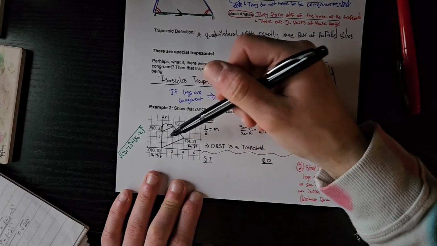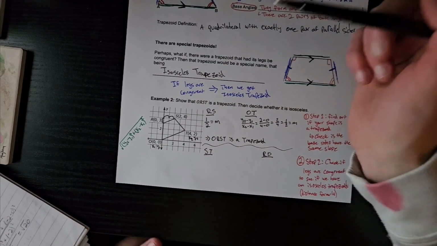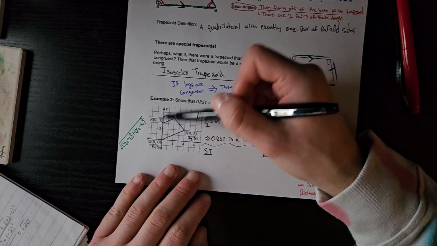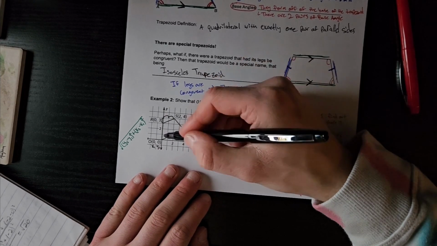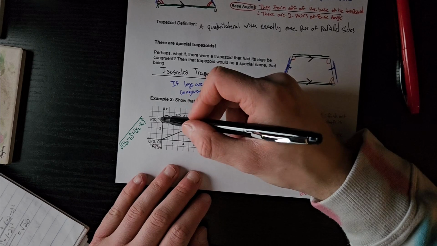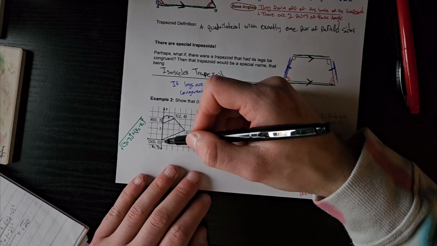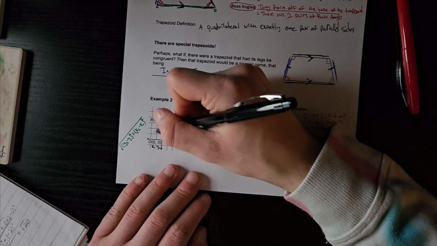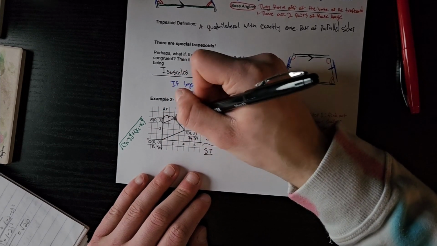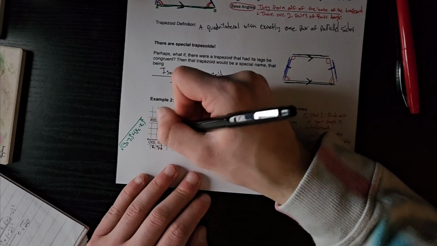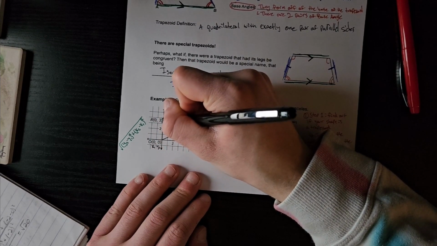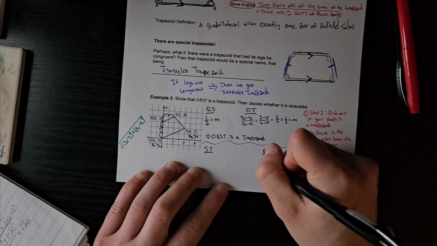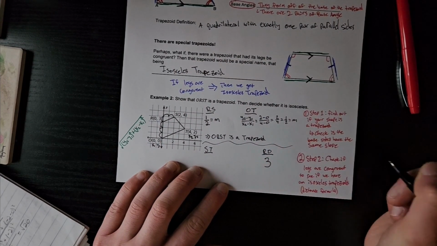Actually, we don't have to do it for one of them. In the case of RO, since it is on the y-axis, and it's vertical, we can count how far away R is from O. You can only do this when we are going vertically, or when we can count horizontally. You cannot do it diagonally, but I can do it for this case. So if I count from R to O, I'm going 1, 2, 3 units. So that means I have a distance of 3.